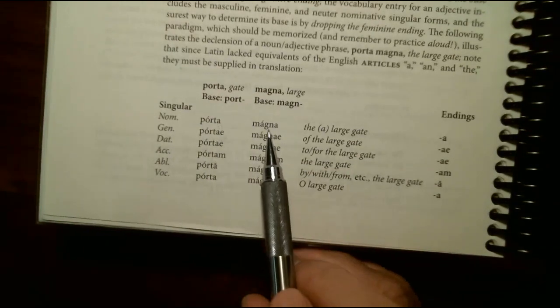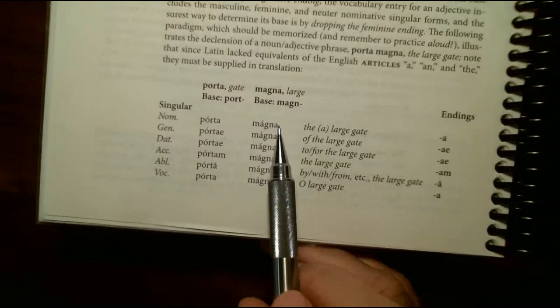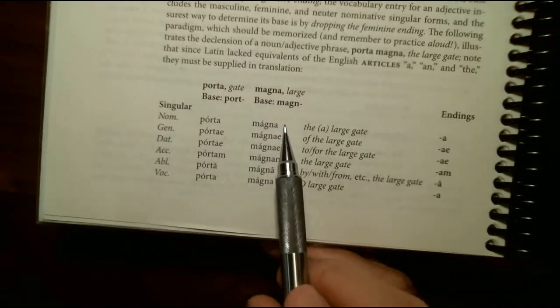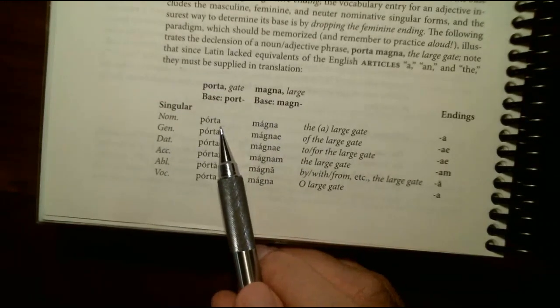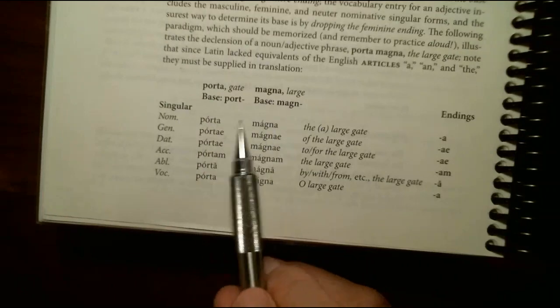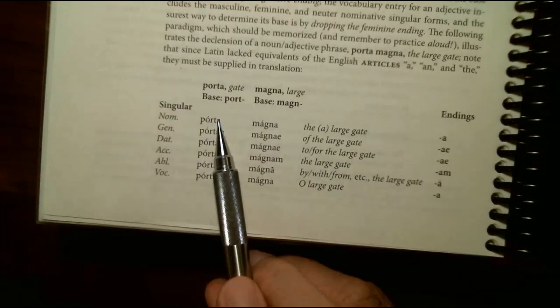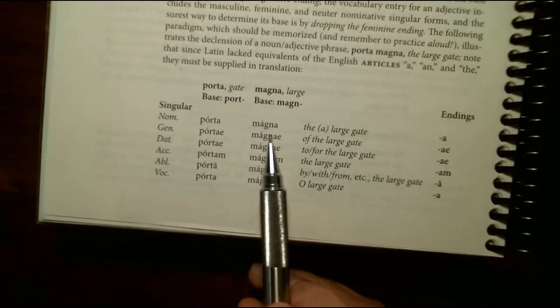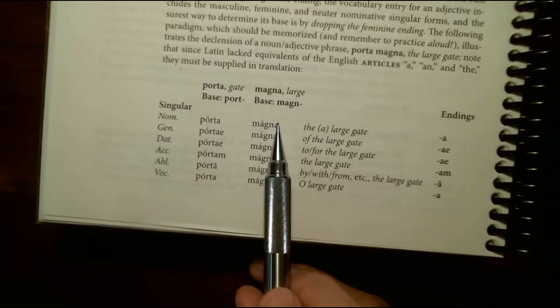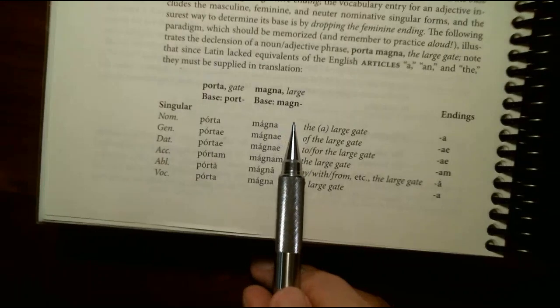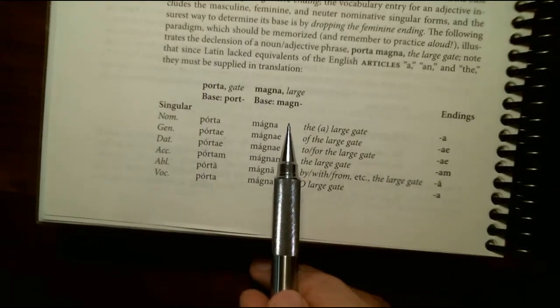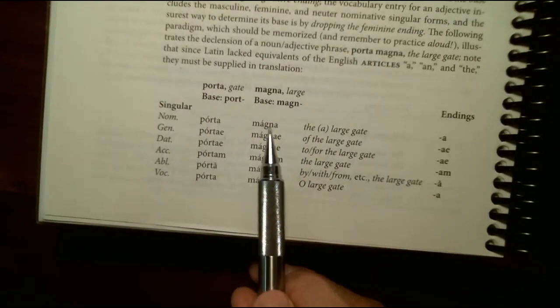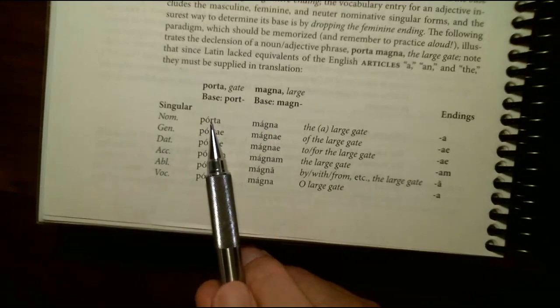Magna, on the other hand, is an adjective, and it has to match the noun, not only in case, nominative in this instance, to be the subject, but it also has to match the gender. So magna could also be magnus, which would be masculine. It can also be magnum, which will be neuter. Because as an adjective, it's going to have to describe more than just a gate.